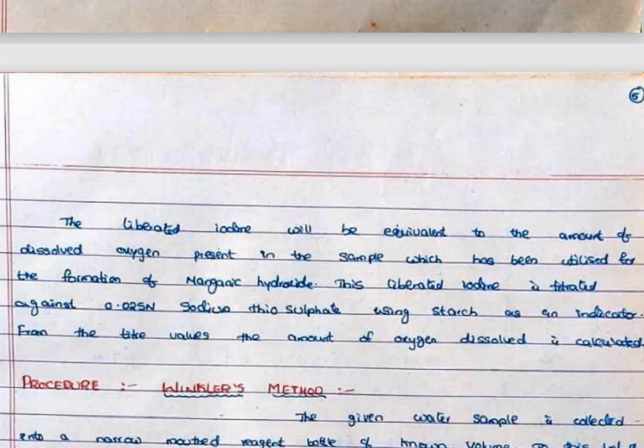From the titre values, the amount of dissolved oxygen is calculated.